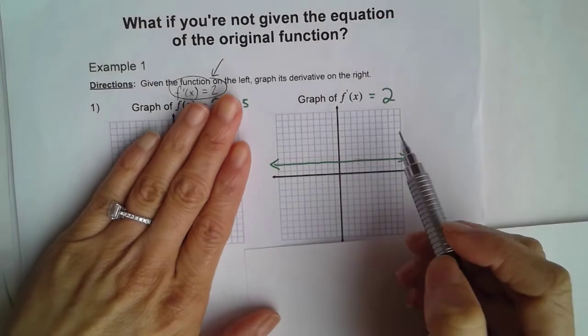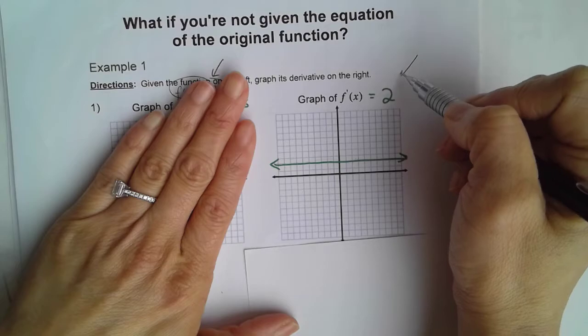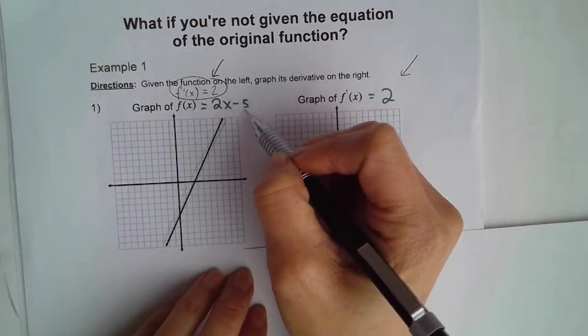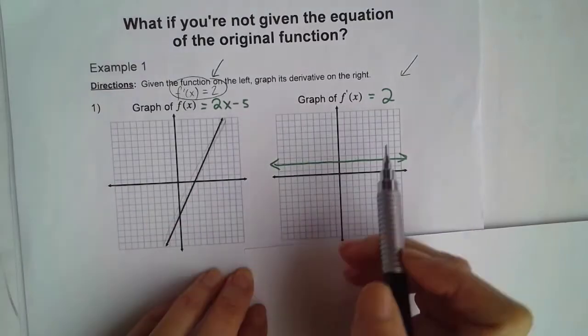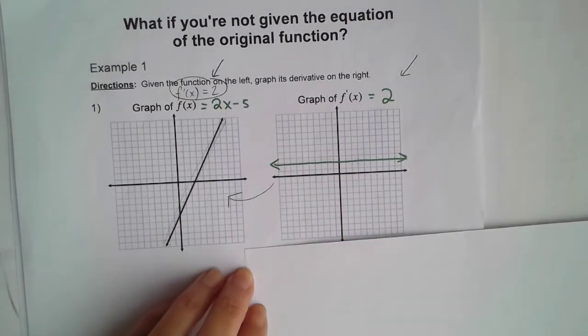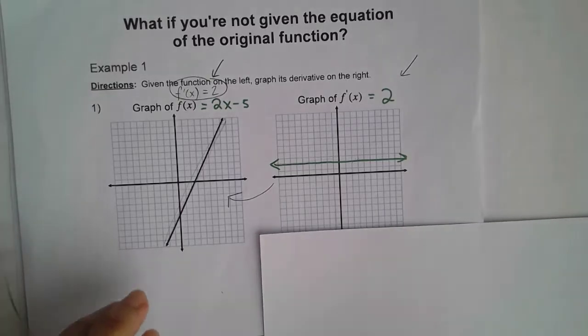So think of it this way. If I gave you the graph of the derivative is 2, you should be able to know the other way around. Of course, you won't know the x-intercept or the y-intercept. It's okay. As long as you show me on your f of x that the slope is 2. Okay? So we're going to try a harder case. Try to explain that to one another. See if you understand, okay?